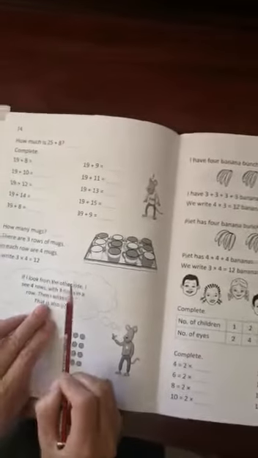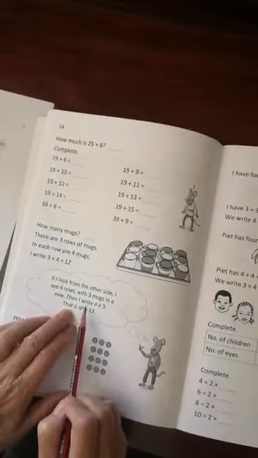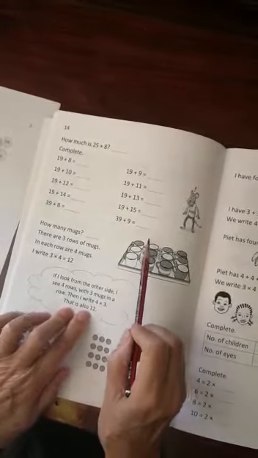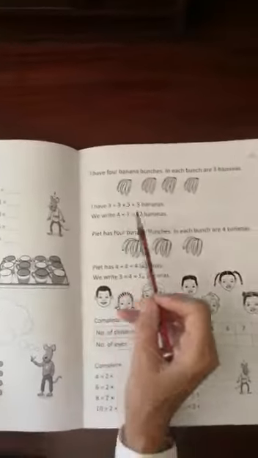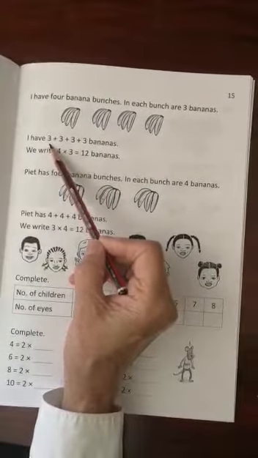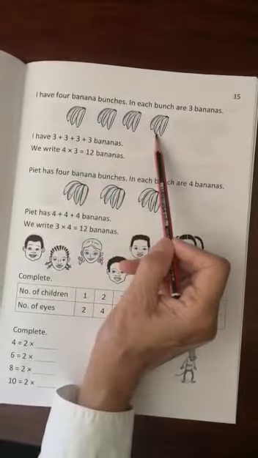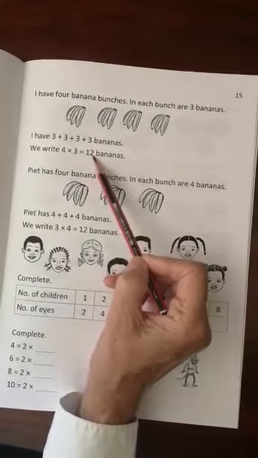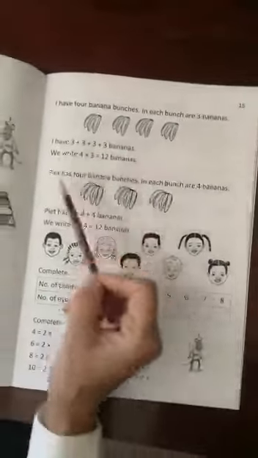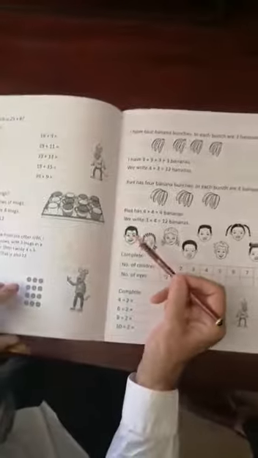So we can look at it from the other side. We can also say 4 times 3. That also gives us 12. And we follow that up with a different view of multiplication, that of repeated addition. So 3 plus 3 plus 3 plus 3 bananas also gives us 12 bananas, or 4 plus 4 plus 4. So all the different ways of multiplication are used in the introduction of the symbol.